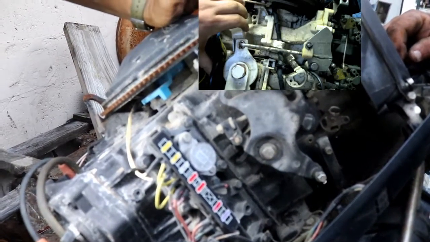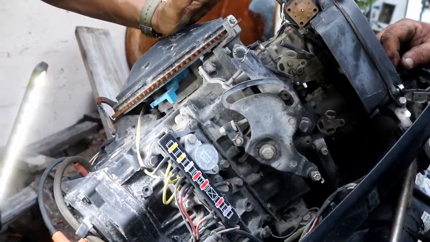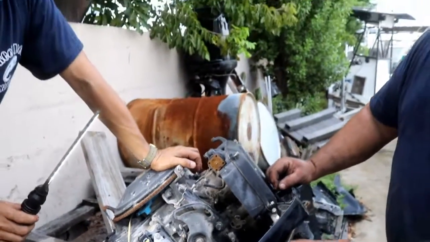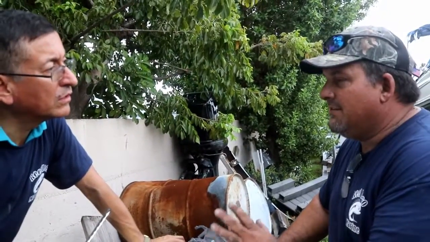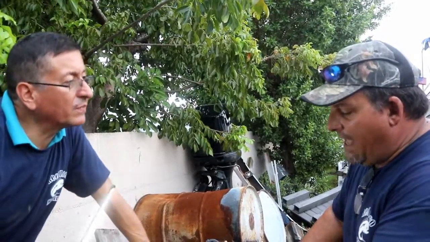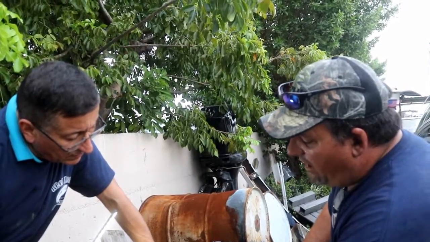Okay, perfect. And in what case do you need to adjust that link? Only if the timing's off. That's set by the factory, and it's never really messed with unless some mechanic messes with it, and then you have to redo it. That's very important. And they normally put a wax on it, like here, so that you know if someone's tampering with it.